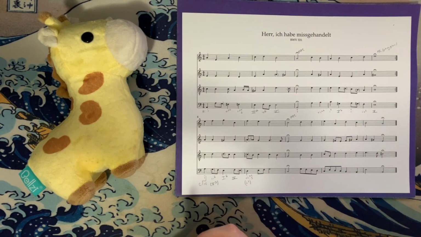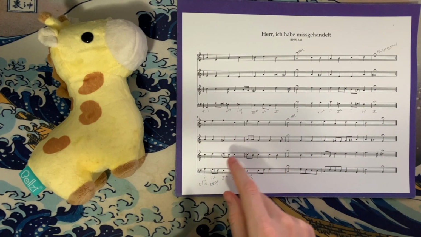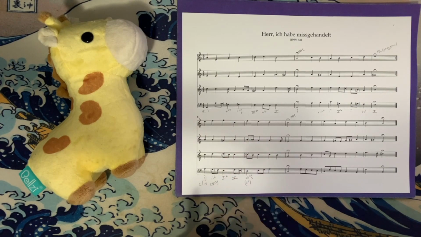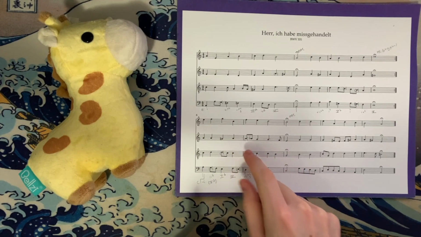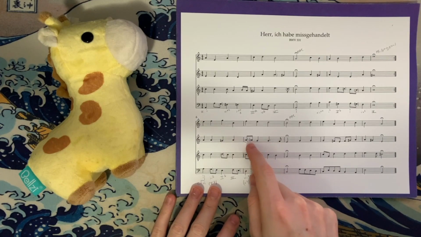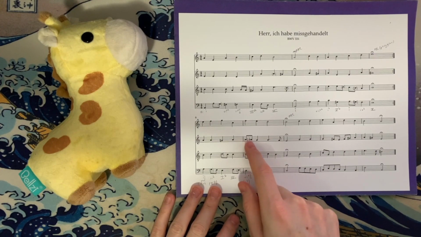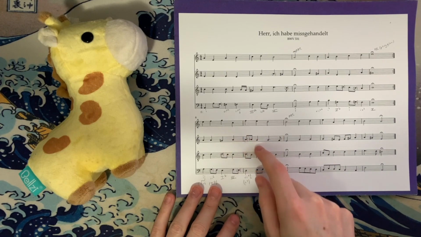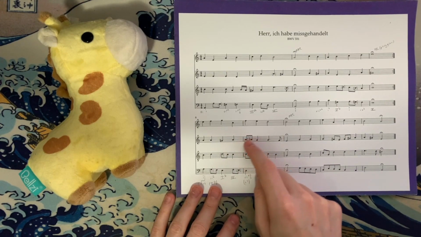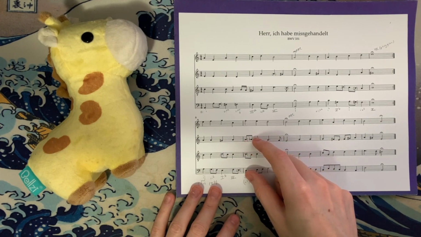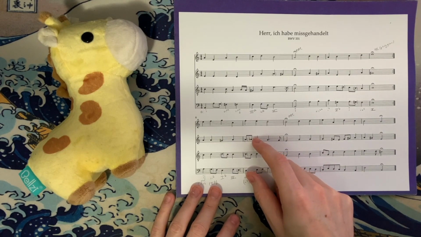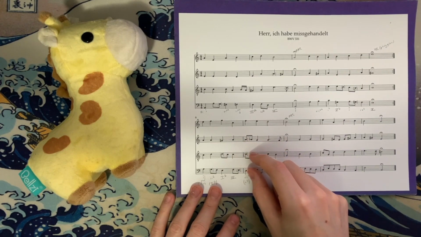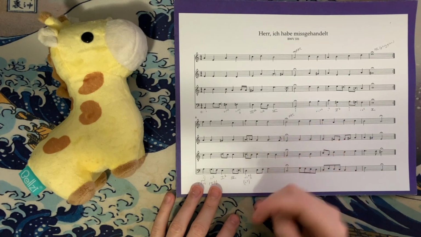I feel like 7 just makes more sense here, with sort of a suspension operating under the hood, and that leads us to also looking at this A natural as an accessory. They're actually both descending suspensions. It's just this one goes from a perfect 5th to a diminished 5th. That's unusual. And this one goes from a minor 7th to a major 6th, which is much more common.